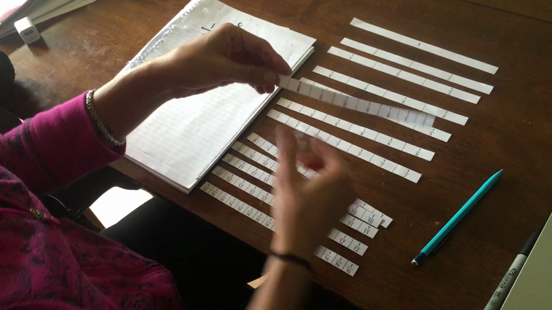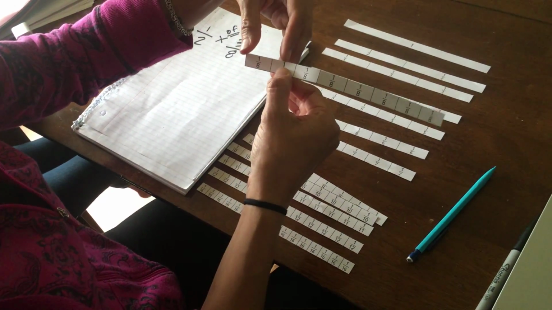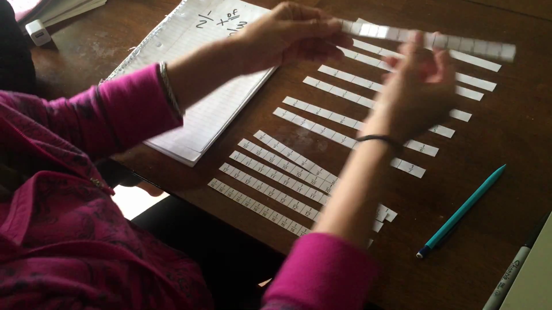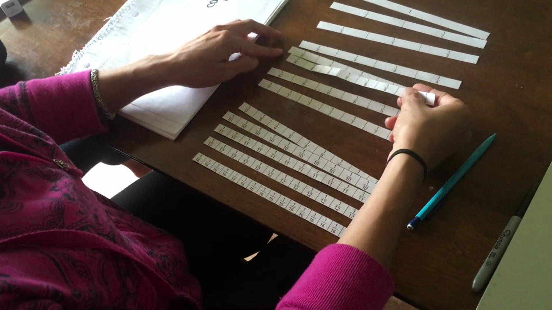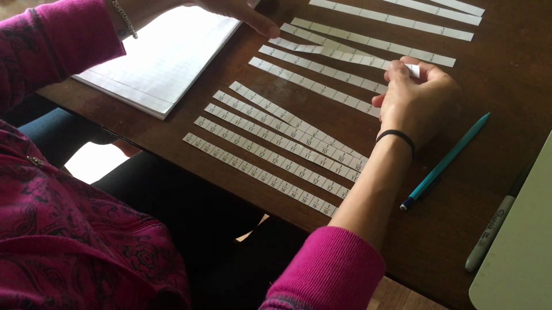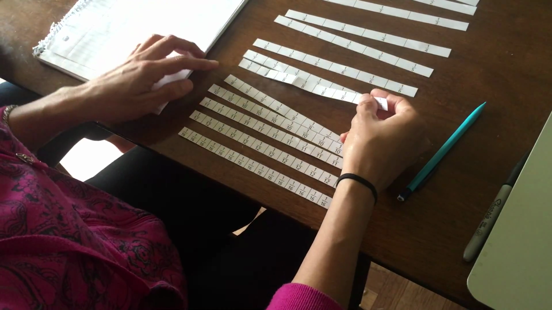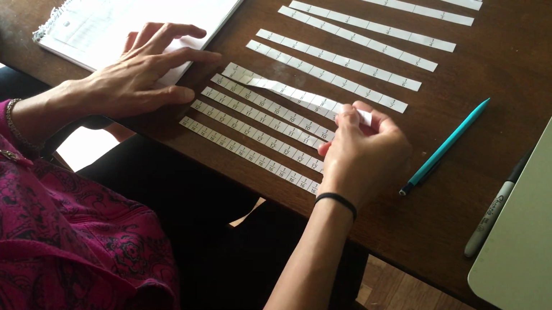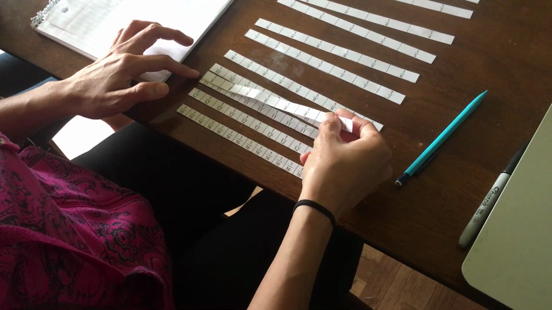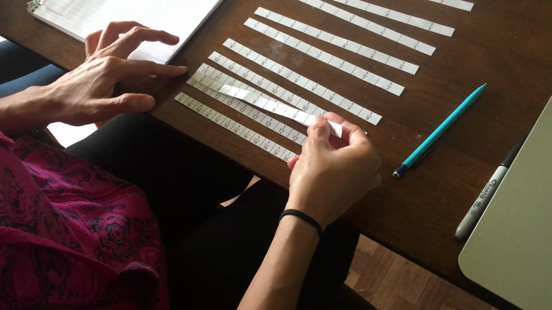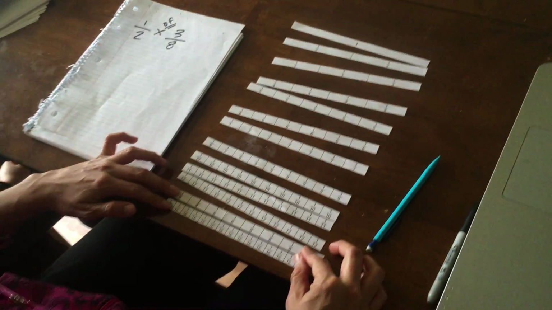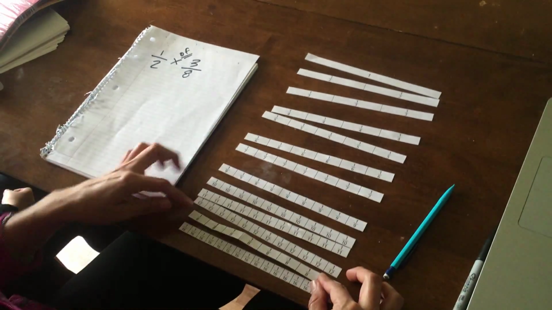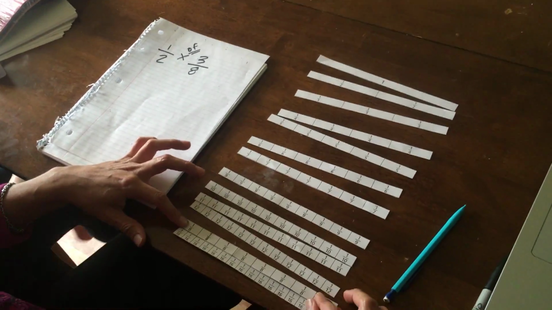All right, now I'm interested in seeing how big is this portion right here. So I'm going to compare it to my strips, see if it matches up with anything. Smaller than 1/5, nope. Not there yet though. We found our match, I think. All right, so now by matching up these two fraction strips, I see that 1/2 of 3/8 is equal to 3/16.